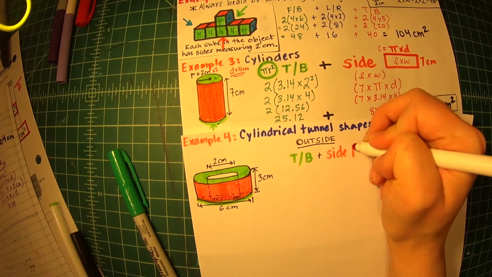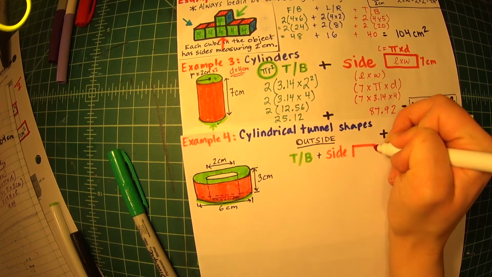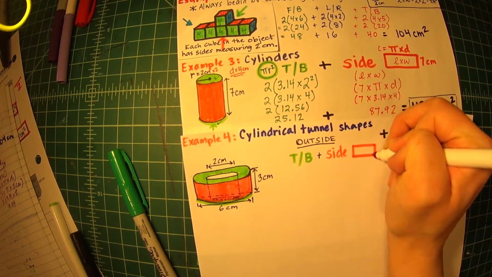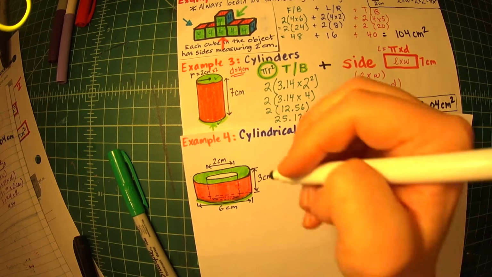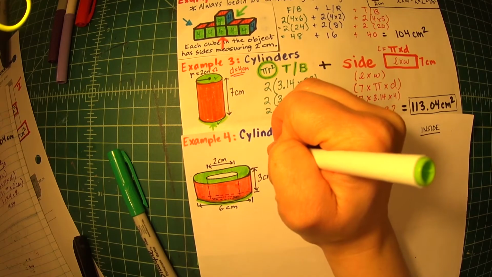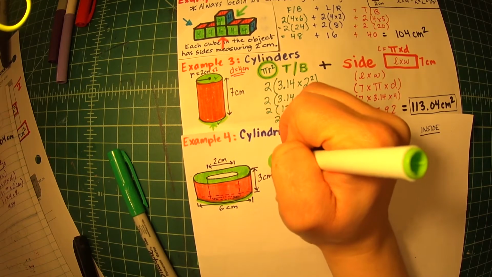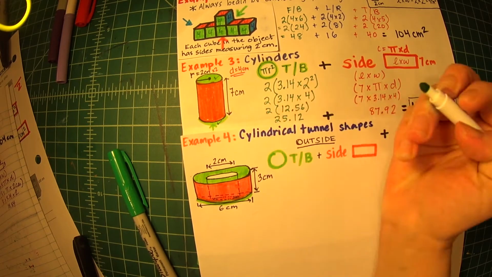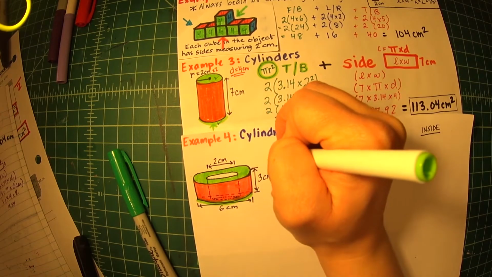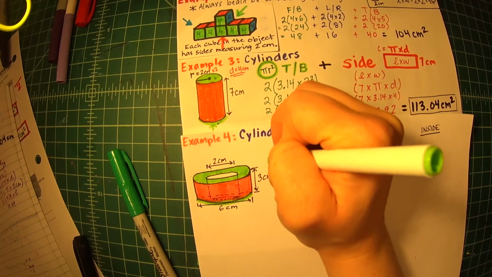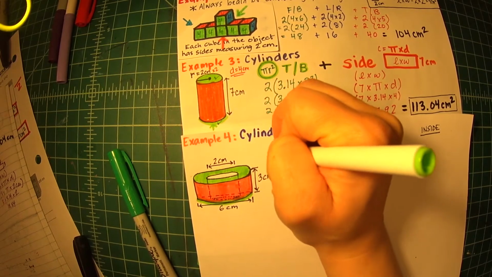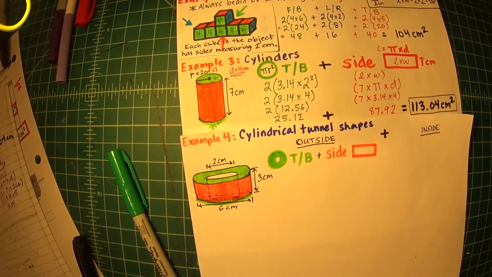So the side, like I just said, if we cut it up, it would just make a big long rectangle. And the top and bottom, if we look straight down from the top, we would see a circle, but it would be a circle with another circle missing in the middle, like a little ring or a window shape like that.